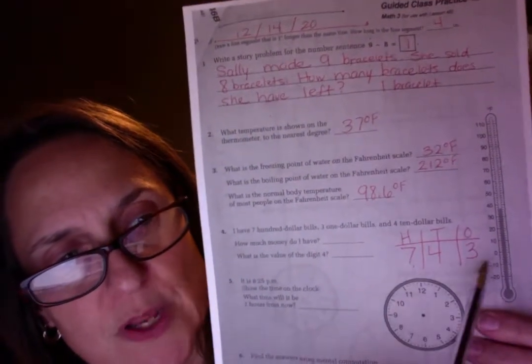Number 4, I have 7 $100 bills, 3 $100 bills, and 4 $10 bills. Did I say 100? I mean 7 $100 bills, 3 $1 bills, and 4 $10 bills. So you know I like to make a place value chart, and I like to put them where they go so that I can see. Well, I have 7 hundreds, 3 in the ones, and 4 in the tens. So my money is $743. See, they do it out of order to see if you're paying attention.